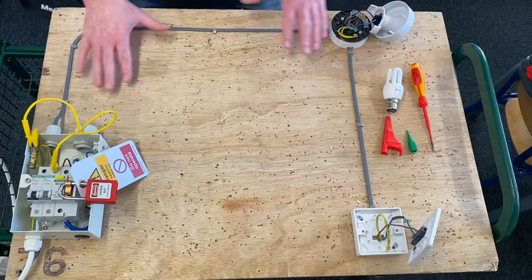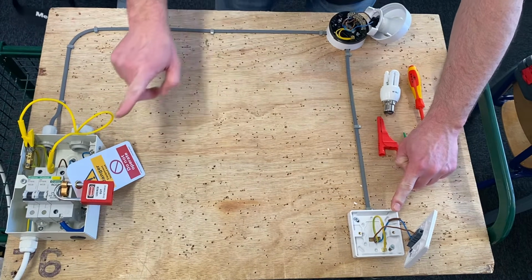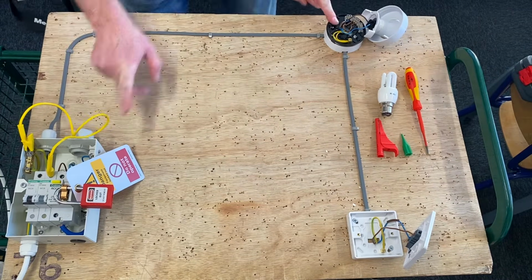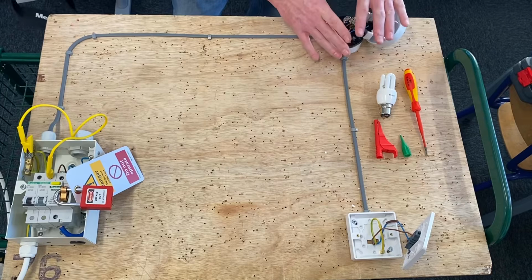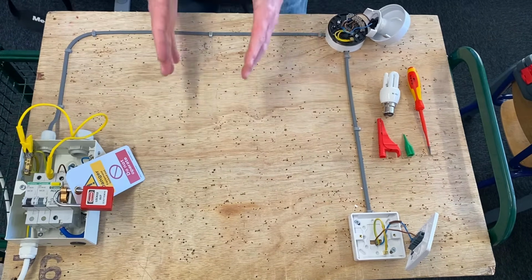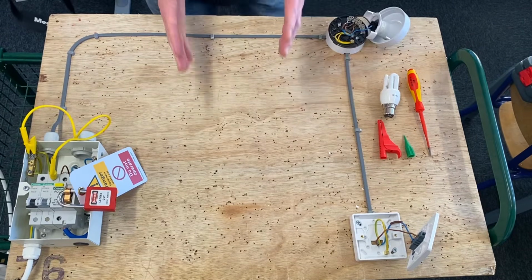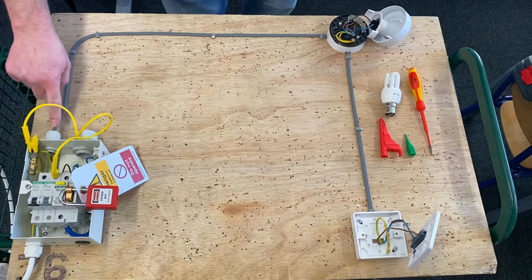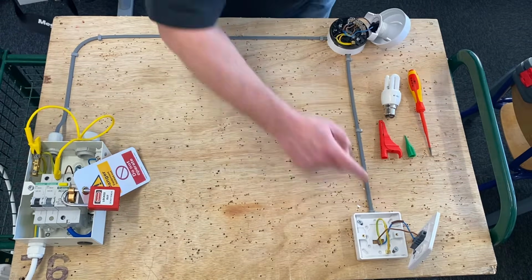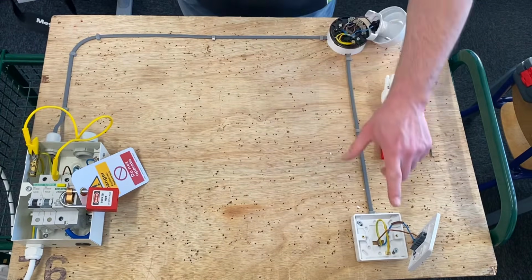So I'm sure someone's already thought, Gaz, that switch is further away from the consumer unit than that lighting point. However, the highest reading was here, and we know resistance is based around length, so longer conductors have a higher resistance than shorter conductors of the same cross-sectional area. So this is a 1mm squared cable that went to my light and to my switch. So why was the reading higher at the lighting point than it was at the switch?